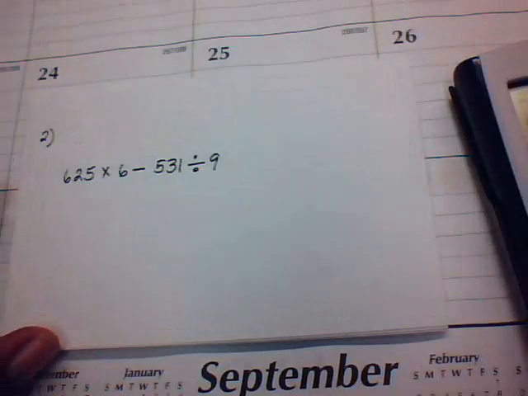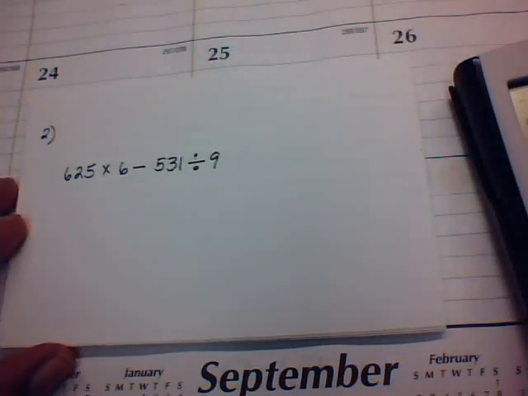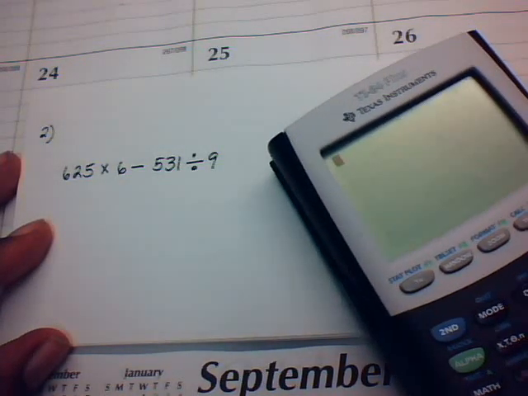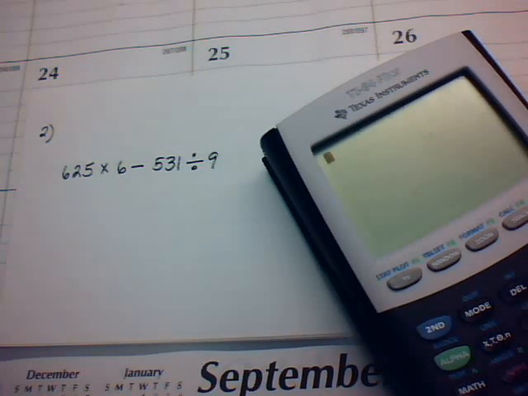Okay, now let's look at the next problem. We have 625 times 6 minus 531 divided by 9. Now this calculator does calculate the problem using the order of operations. So if you type this expression into your TI-83 or TI-84 Plus calculator as is, you'll get the correct answer, because the calculator does perform order of operations.